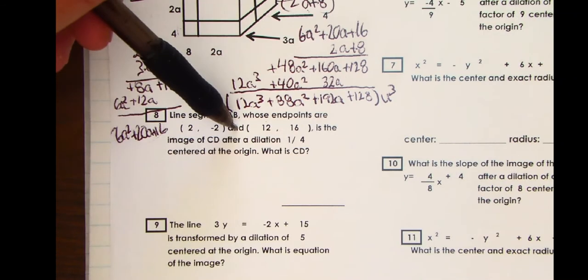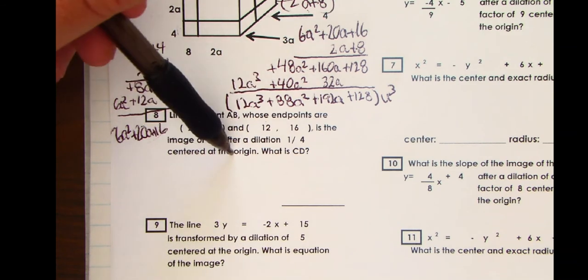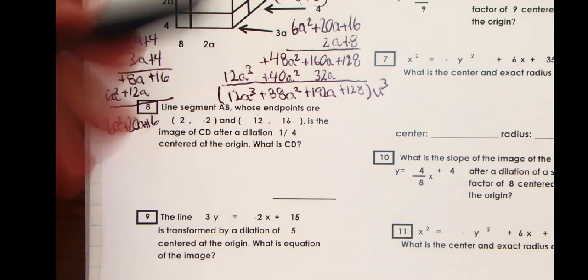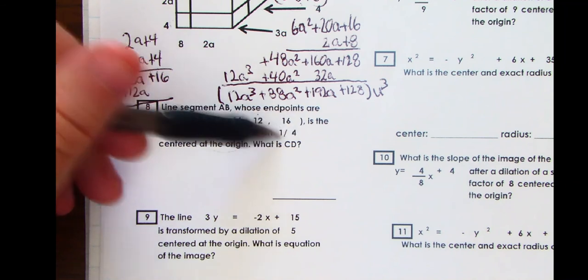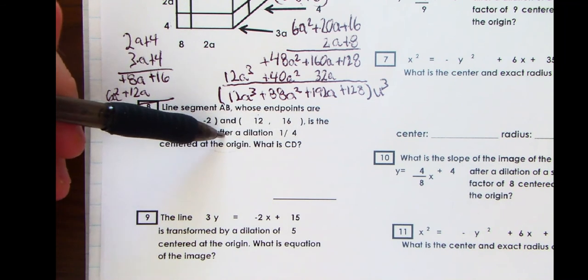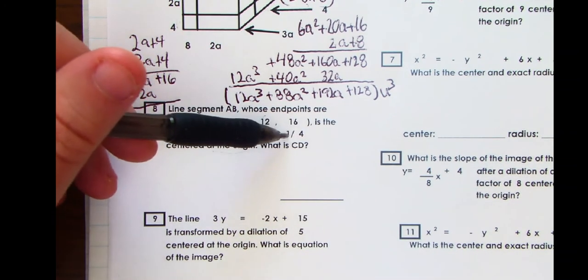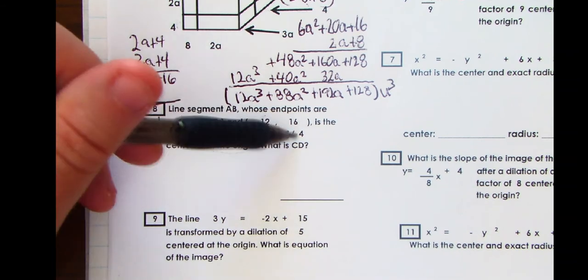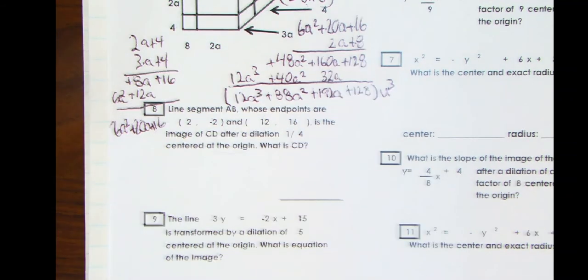This image got smaller. So if I find that, and the center is at the origin, okay? And that's key as well, center at the origin. That just means I do the reciprocal. This got 1/4 smaller in length when it's centered at the origin. So therefore, to get back to the original length of CD, I have to take this length and multiply it by 4, the reciprocal. That's simple.